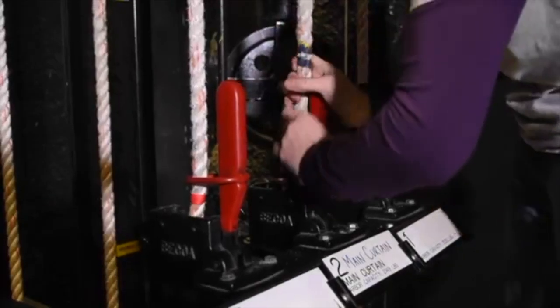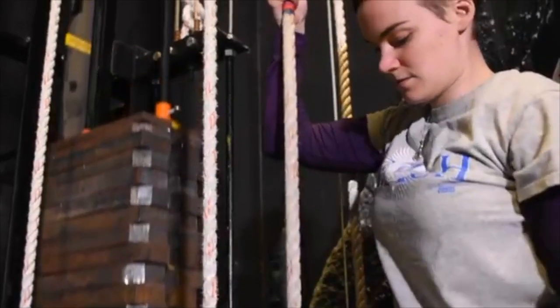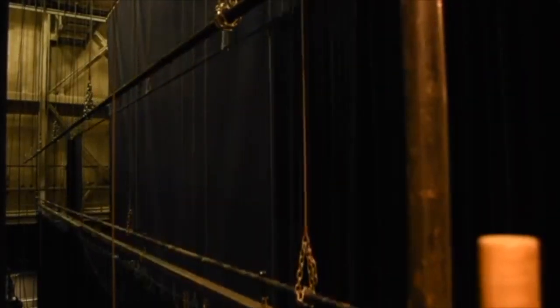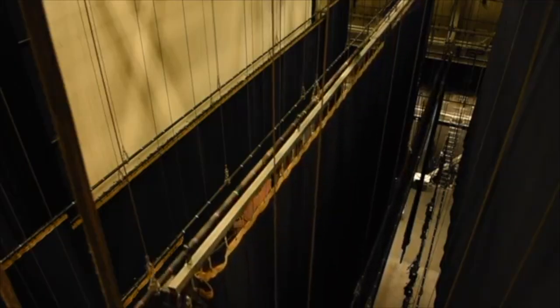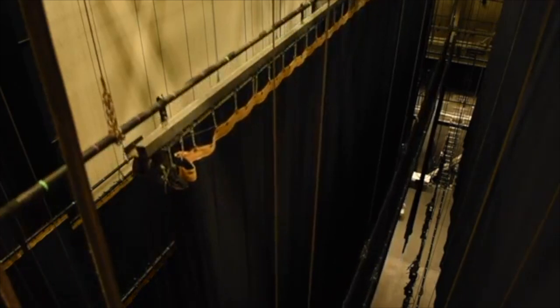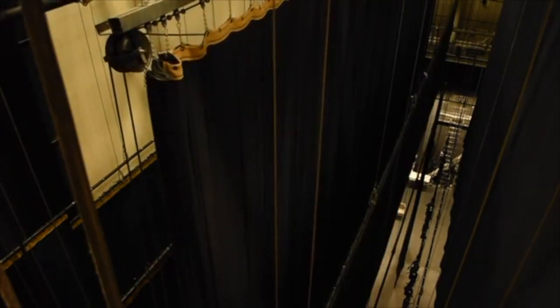This is your brake. You flip the brake, get it started, and right now I'm going to bring in the movie screen, I believe. Yeah. And then you lock it back off again. When it's time to fly it out, unlock, you pull on the back rope instead and bring the counterweight back down.